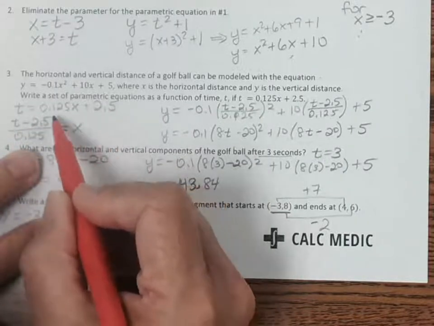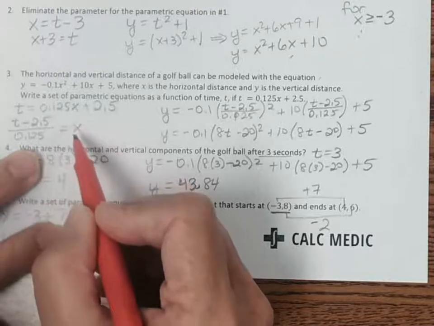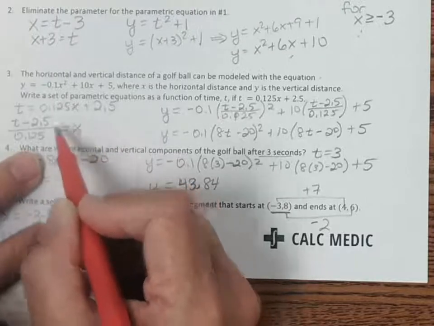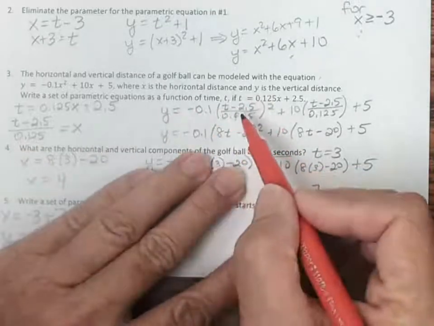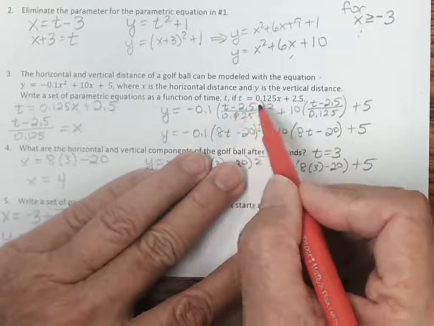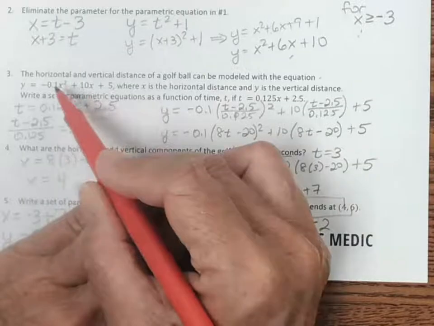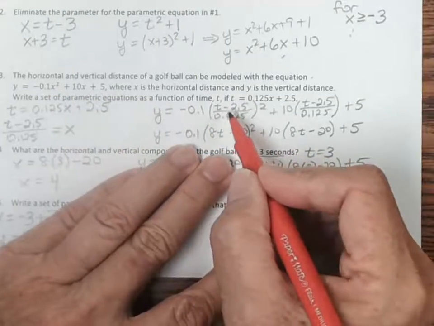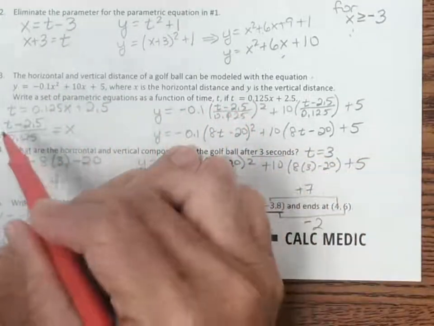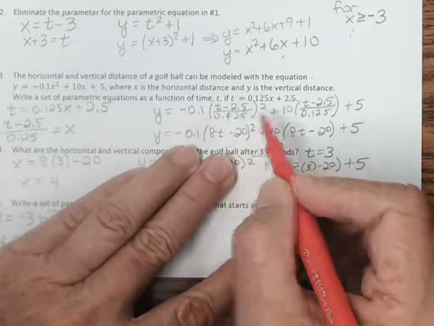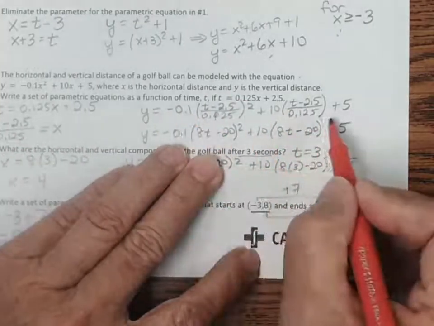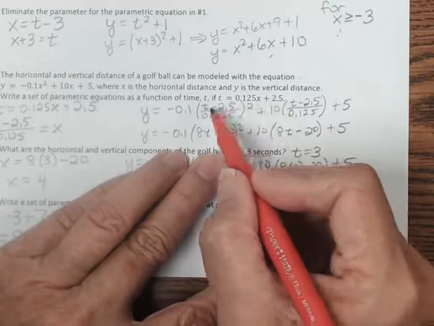So subtract 2.5 and divide by 0.125 to get x in terms of time. Then I'm going to also substitute my value for x into this equation. So I get my parameter of time. So wherever there was an x, I'm replacing it with the t minus 2.5 divided by 0.125. So there's the equation. And I simplified it a little bit.